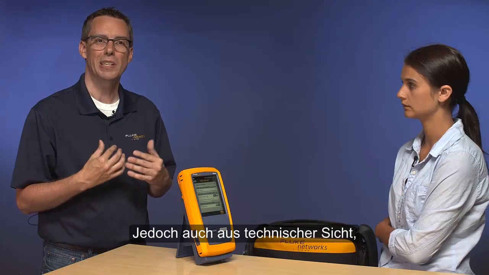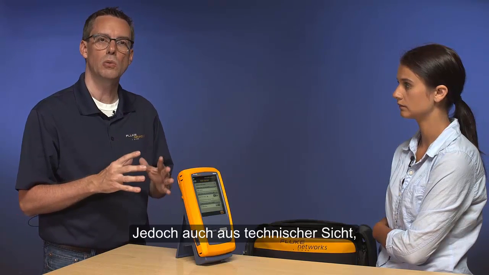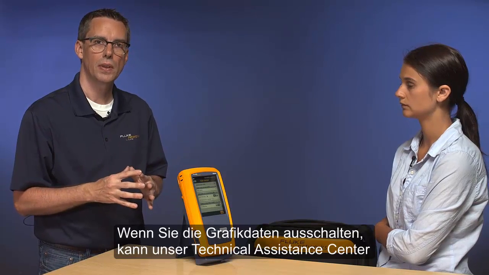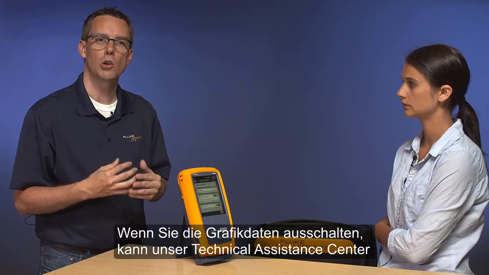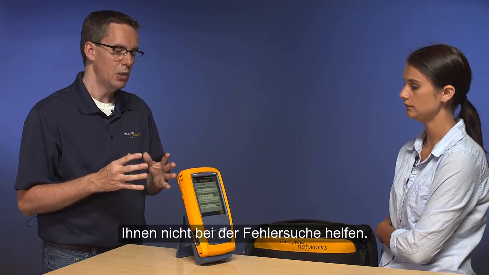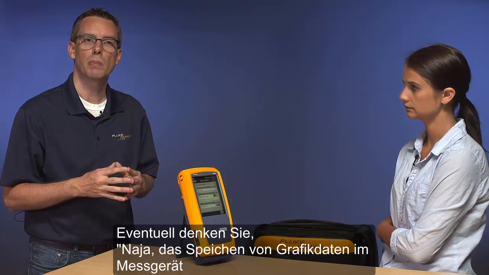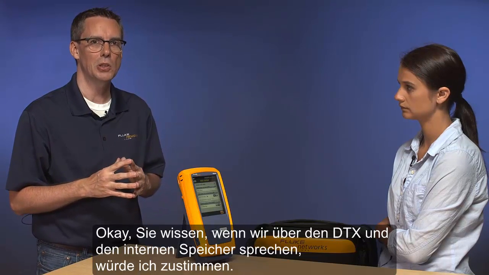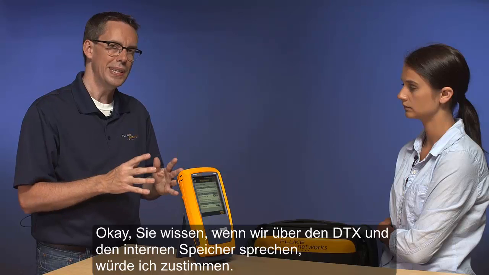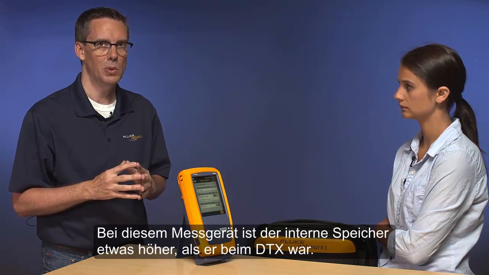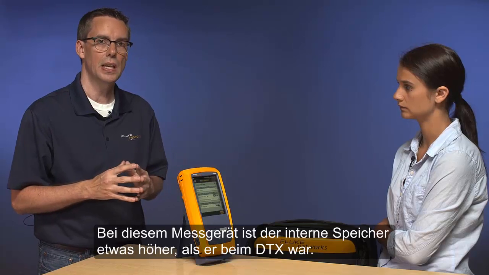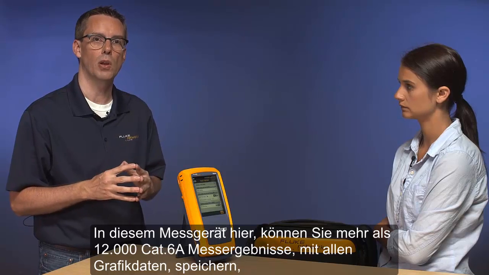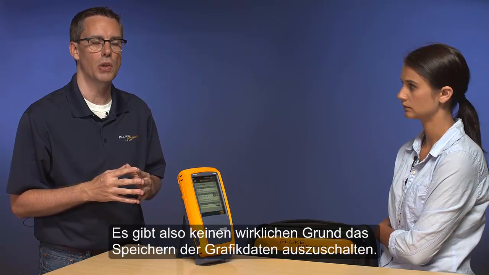But also, from a technical support point of view, this has some really cool troubleshooting capabilities within this tester. If you turn off the plot data, our Technical Assistance Center is not going to be able to help you troubleshoot your links. Now you may be thinking, well, that's going to take up too much memory if I have the plot data on the tester. Well, if that was the DTX and you talked about the internal memory, then I would agree with you. On this tester, the internal memory is a little bit more than it was on the DTX. So in this tester here, you can store 12,000 or more Cat6a test results with full plot data. So there's no real good reason to turn off that plot data.